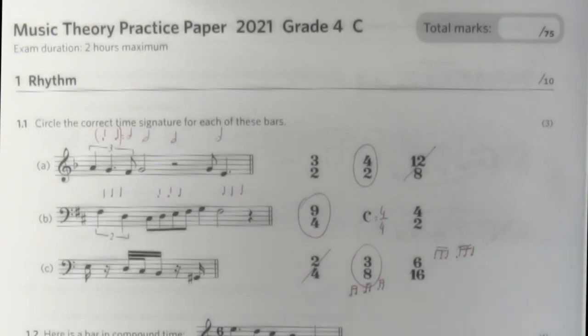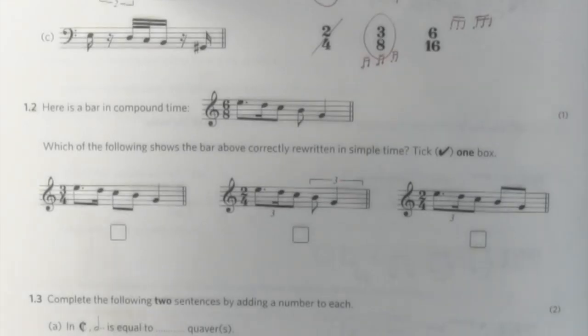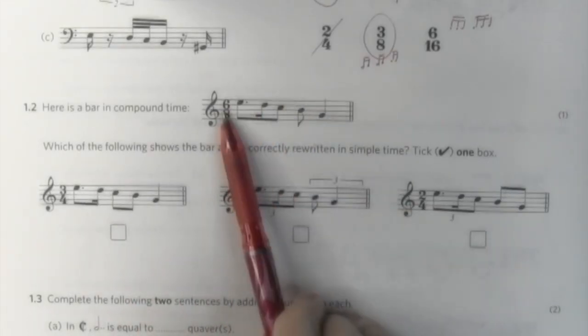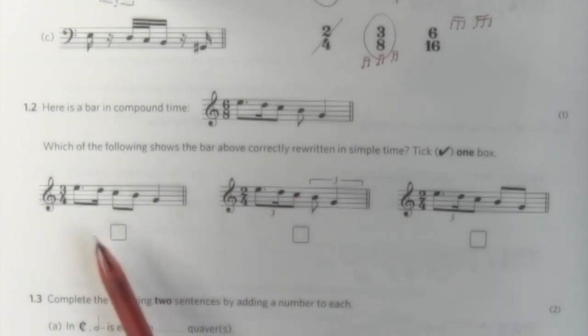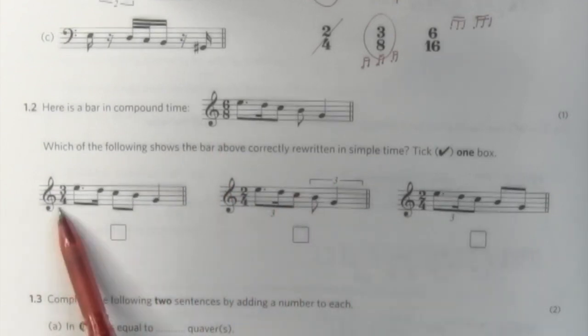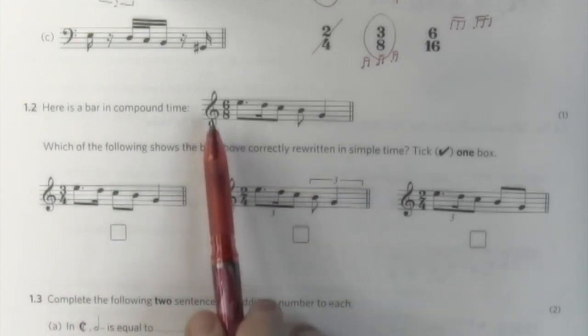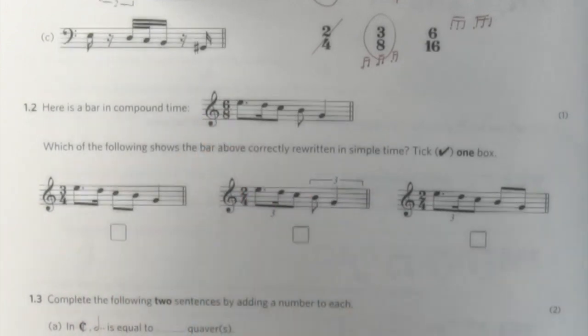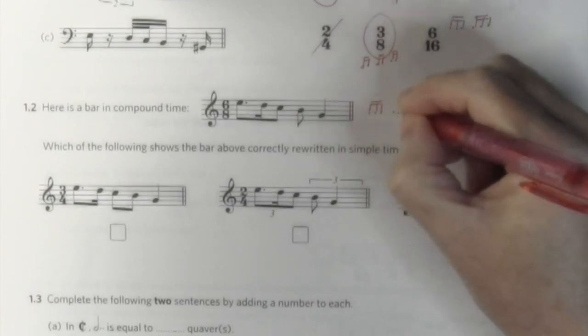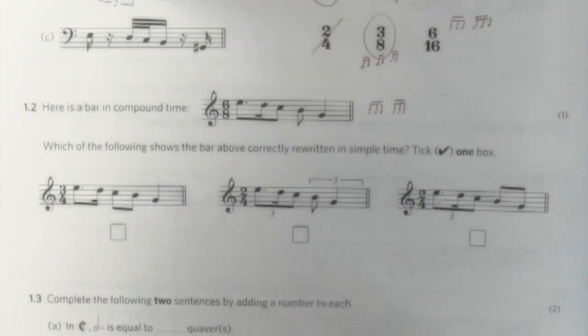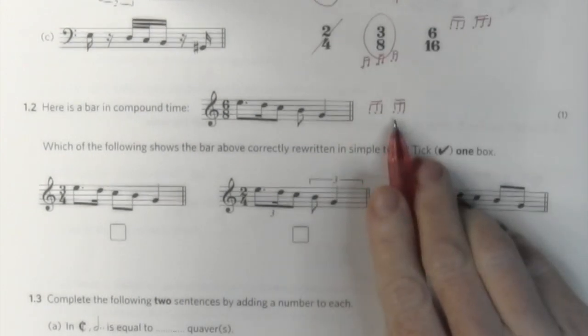Next question. In question 2, we need to compare these 3 bars with the given one here and see which one has been correctly rewritten in simple time. We have 3/4, 2/4 and 2/4. The original is 6/8. 6/8 means 6 quavers grouped in 3. So 1, 2, 3, 1, 2, 3.